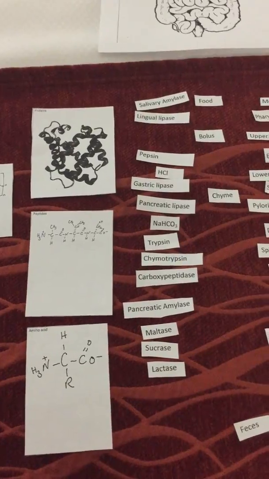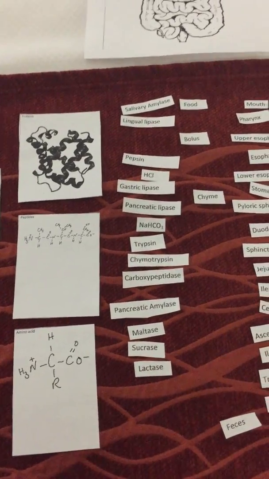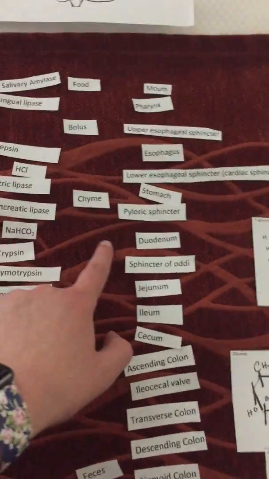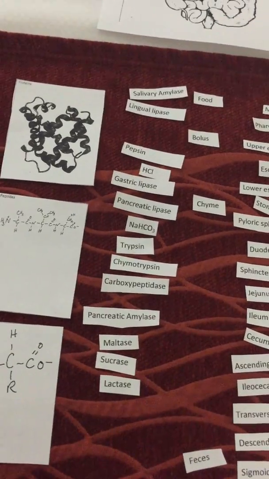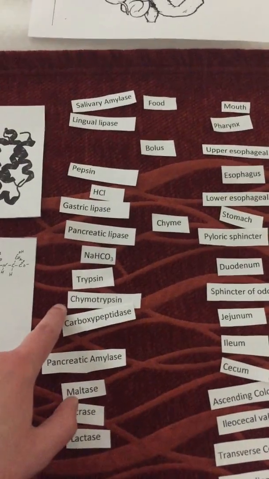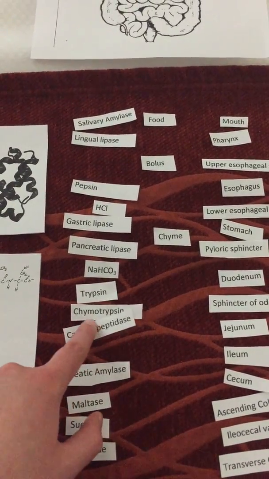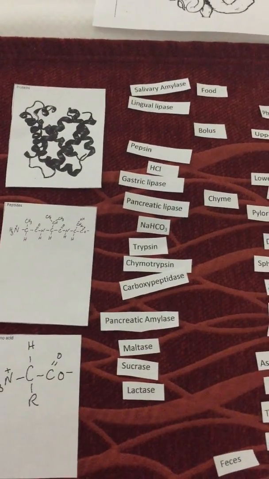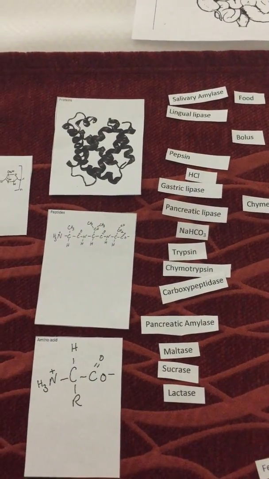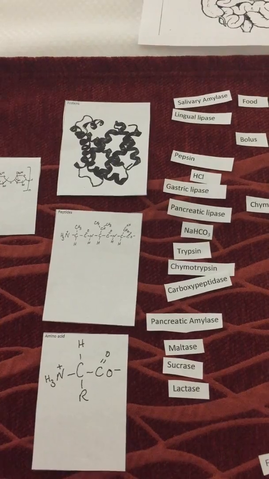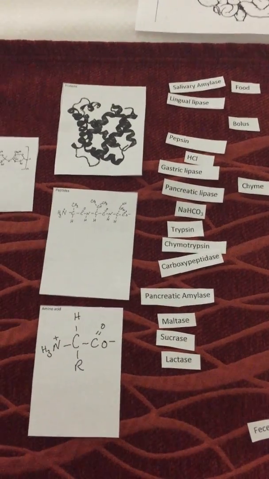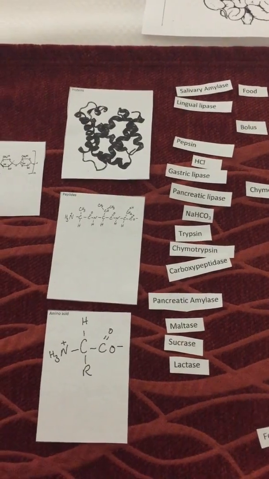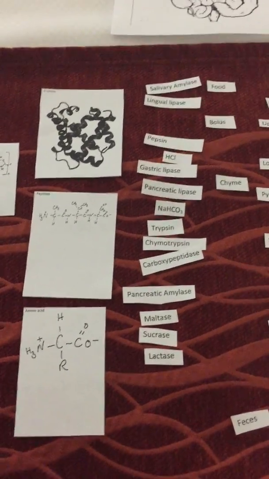In the duodenum, the enzymes trypsin and chymotrypsin also break down the proteins and peptides into even smaller peptides. And finally, the enzyme carboxypeptidase breaks down the peptides into individual amino acids.